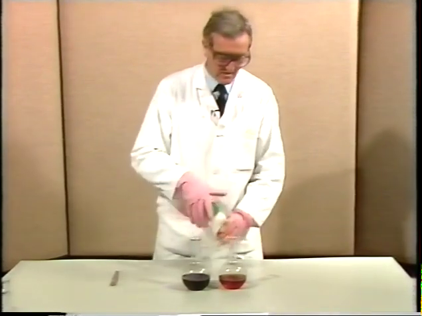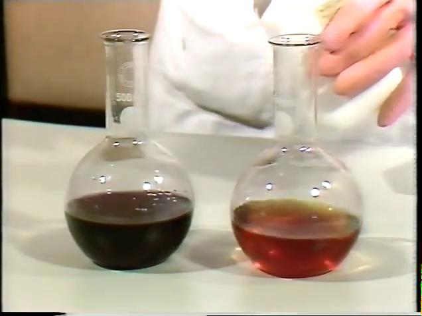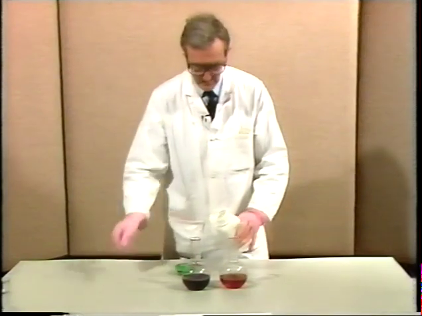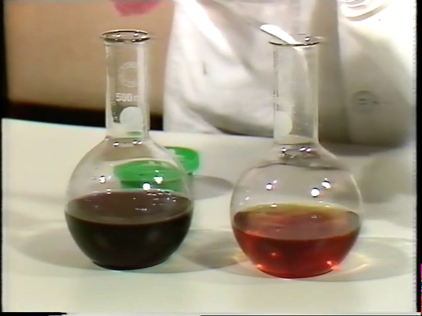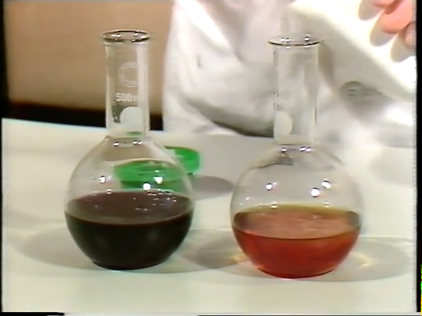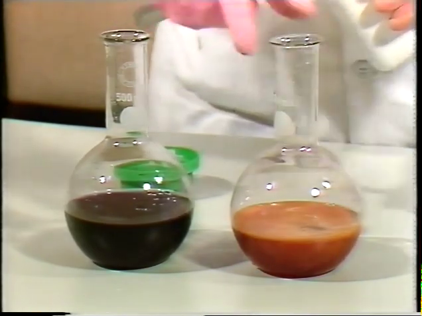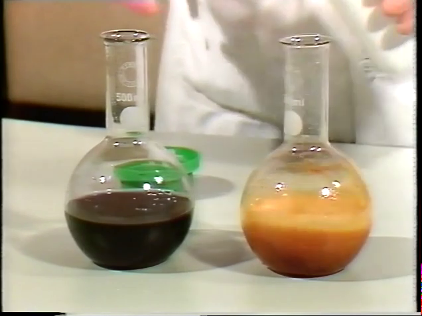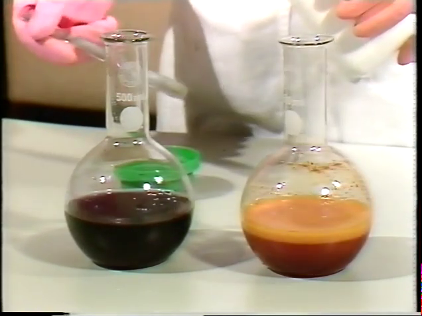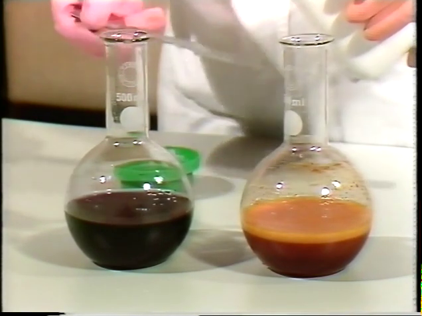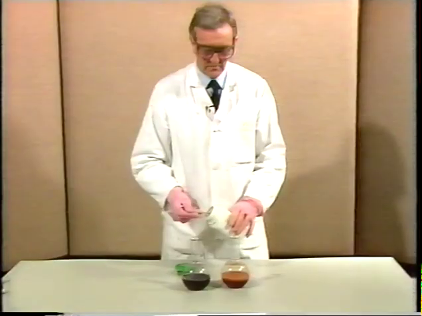Let's do that. Here I have a solution of iron 3 sulfate, which is brown because of the hydrolysis reaction. And we'll add some solid sodium carbonate to the solution and see what we observe. And I think you can see that there's effervescence in there and a brown precipitate is forming. So the effervescence is coming because there were H3O+ ions there which are attacking the carbonate.